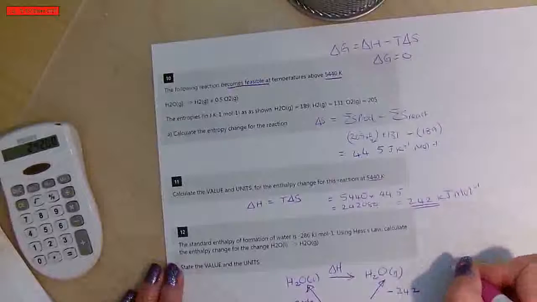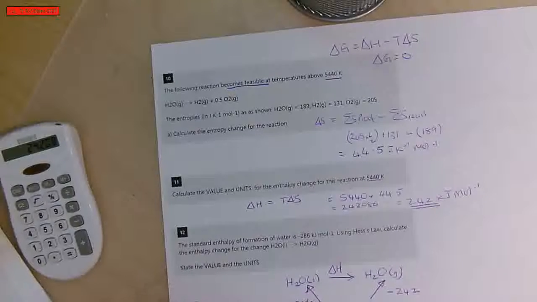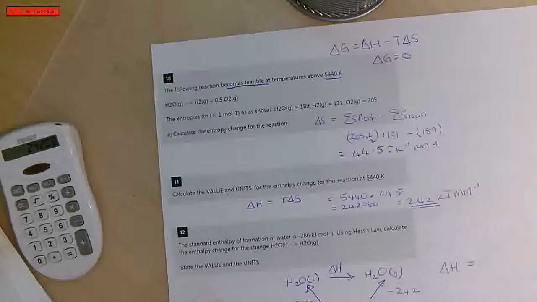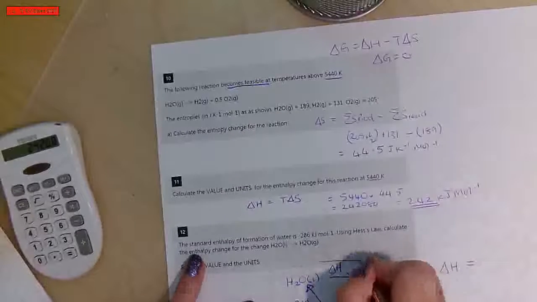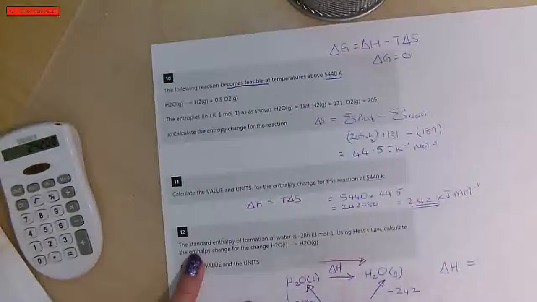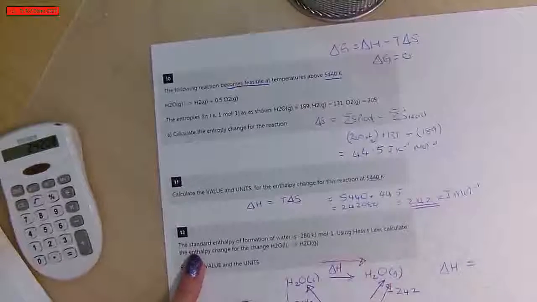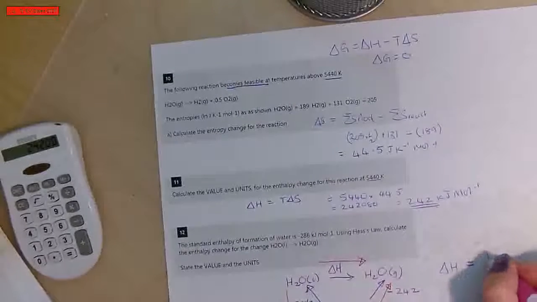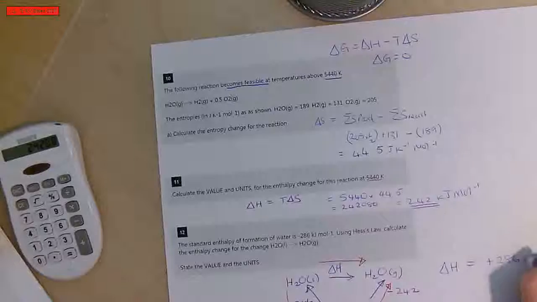Then if we work out Hess's law, delta H equals, so if that's one route, and I'm going to go by this route, I'm going against the arrow, so I'm going to change the sign, so plus 286.